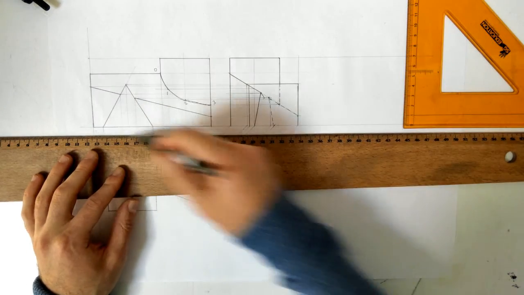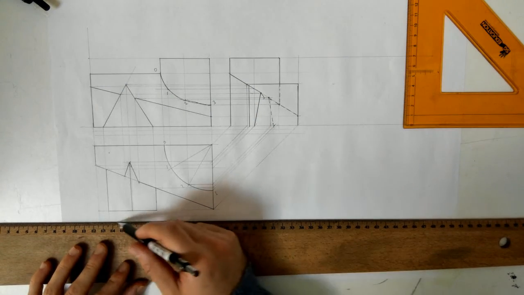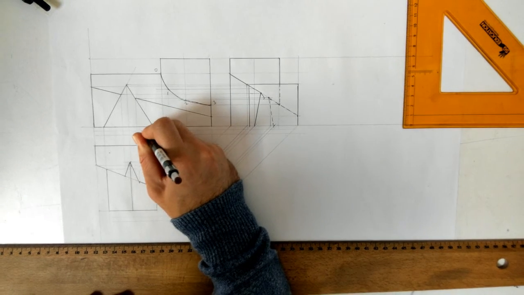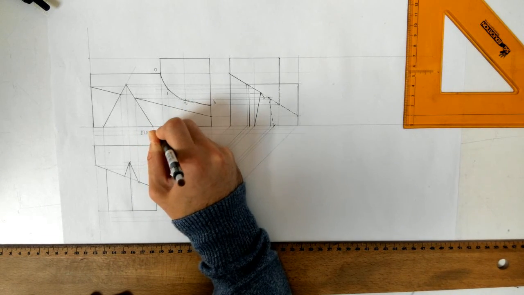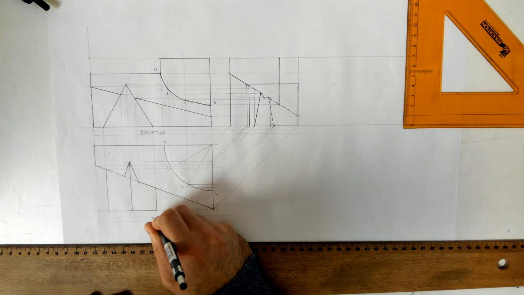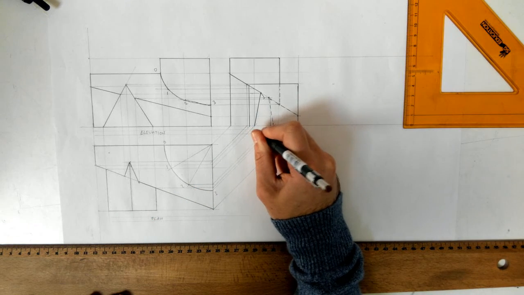So making sure as well to label our views. So we have our elevation, plan, and our end view.